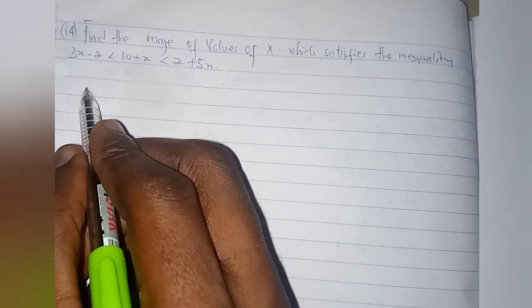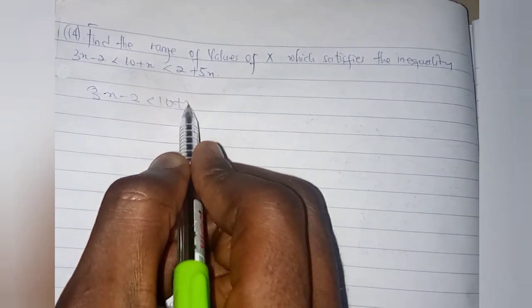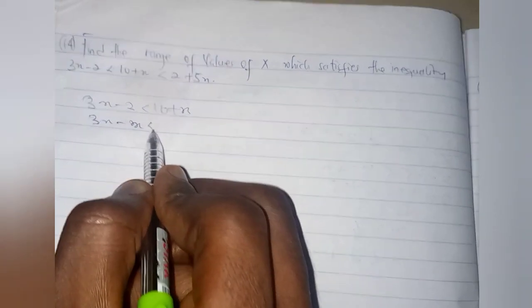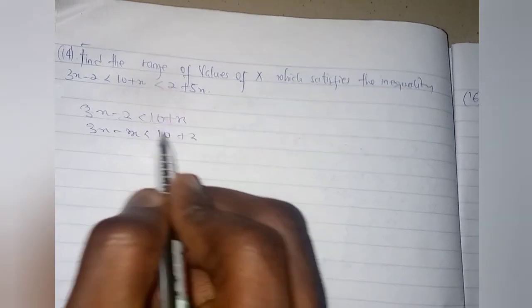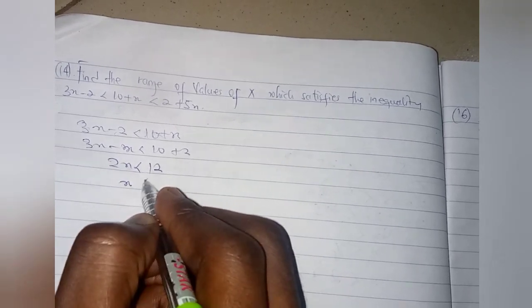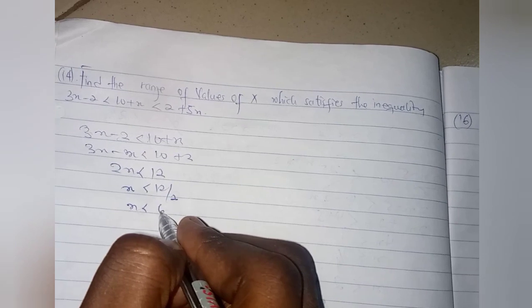Solving this, 3x minus 2, let's solve it by parts. 3x minus x less than 10, this crosses to the right hand side, plus 2, 2x less than 12, so dividing through by 2, 12 divided by 2, so x is less than 6. This is for the first part.